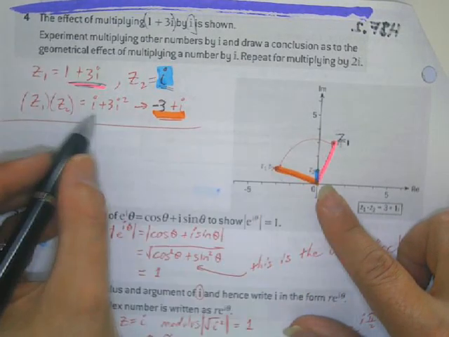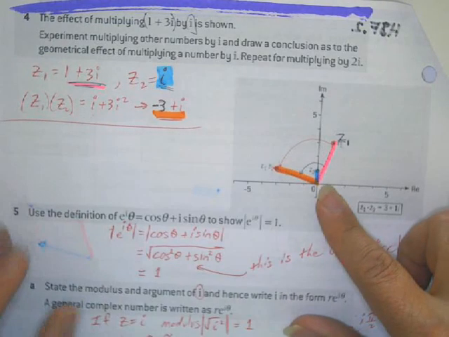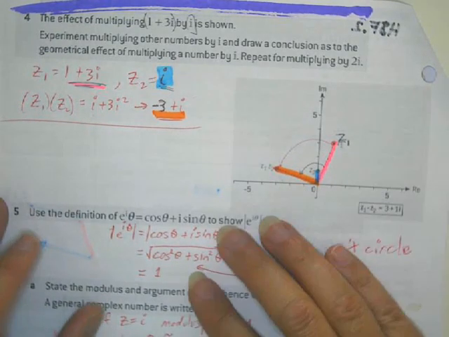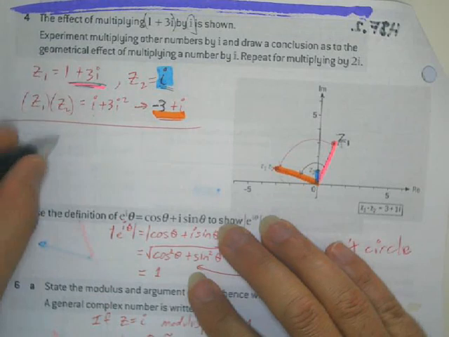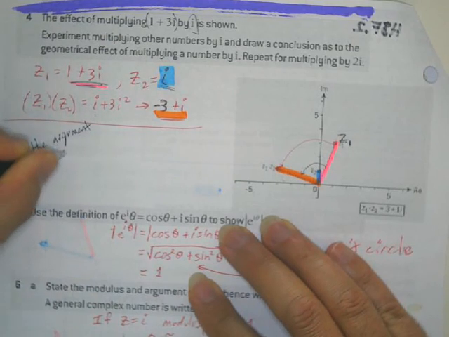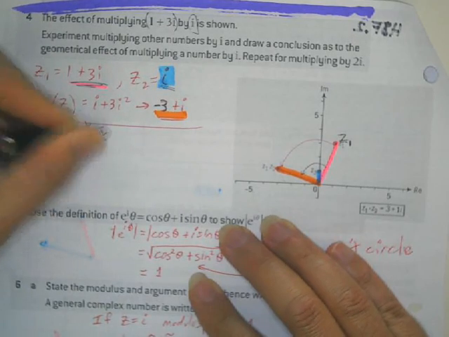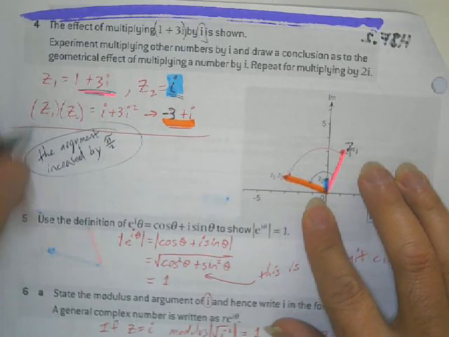When I multiplied by i, it added pi over 2. So the argument increased by pi over 2. It looks like a right angle, doesn't it? And the modulus stayed the same.